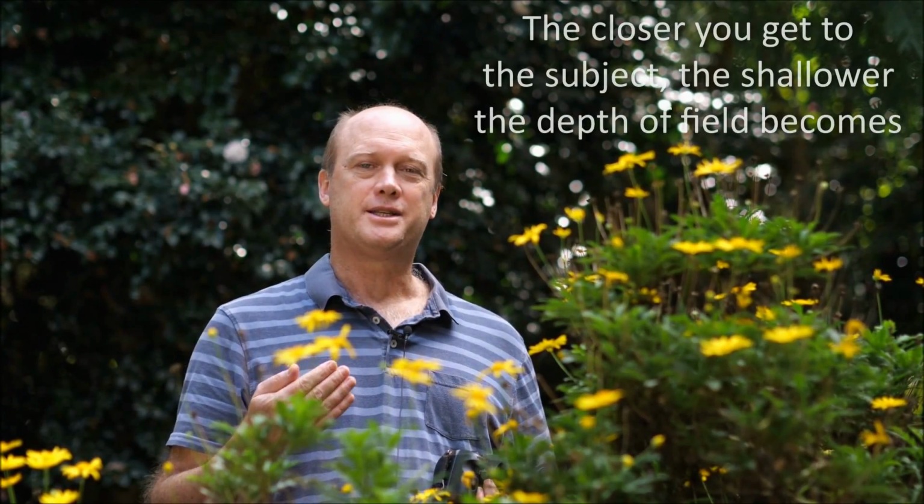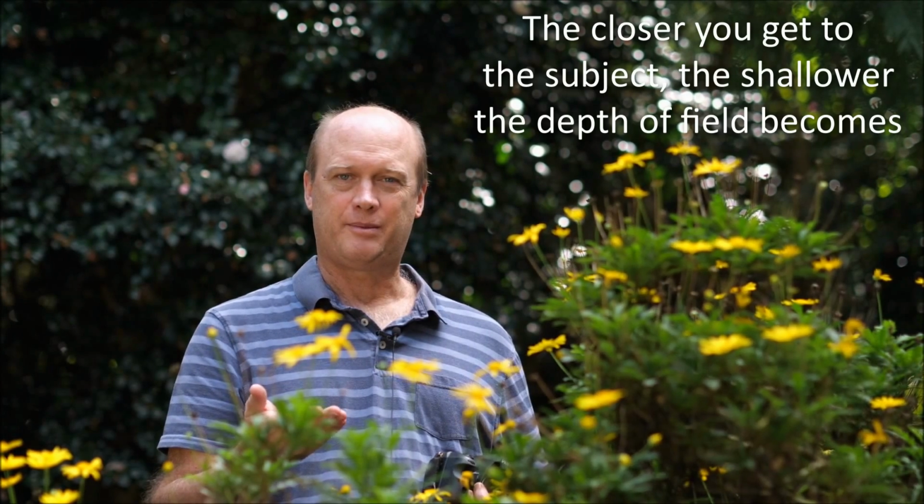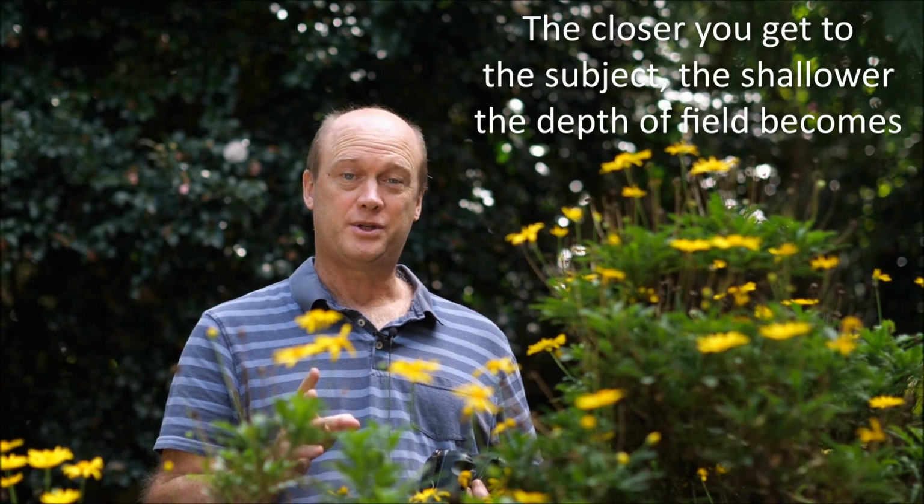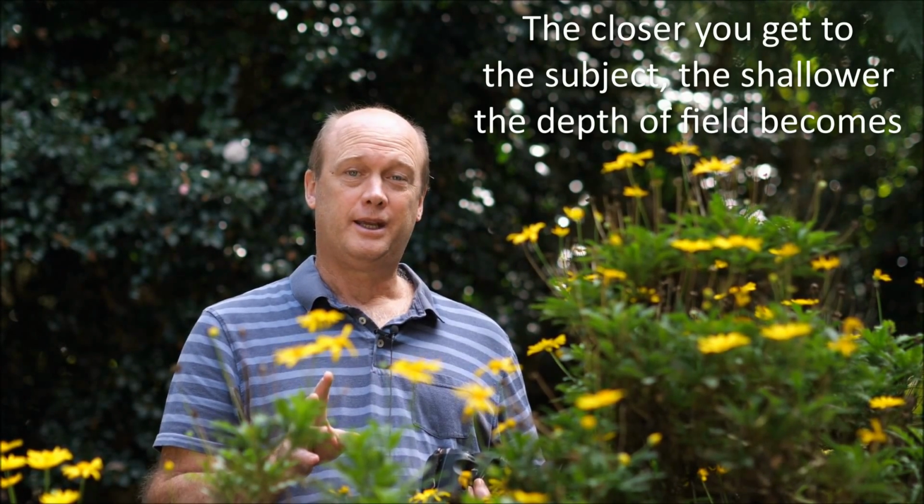There's one other tip I would like to share with you that can help you overcome the lack of depth of field factor in macro photography, and probably more handy if you're taking your photos handheld rather than using a tripod. And it comes back to the theory. The theory says the closer we get to the subject, the shallower the depth of field becomes. Now, the biggest problem you have with macro photography is usually that the depth of field is too shallow.